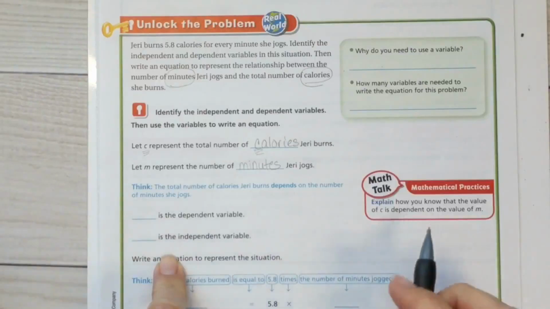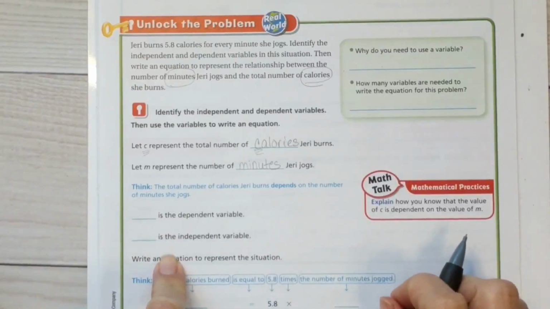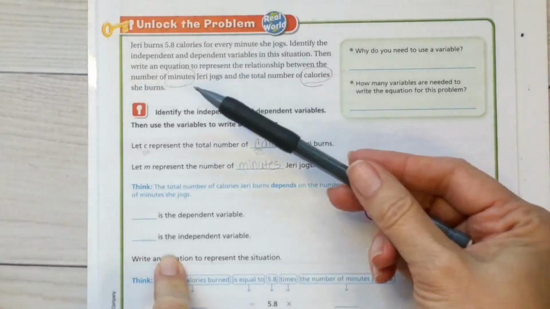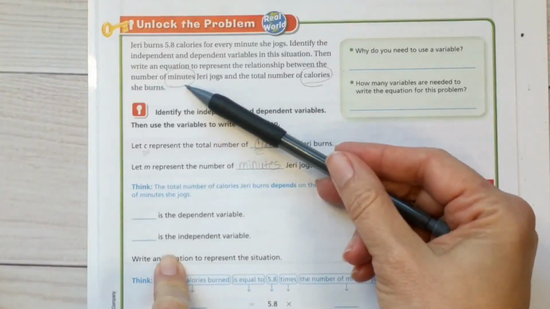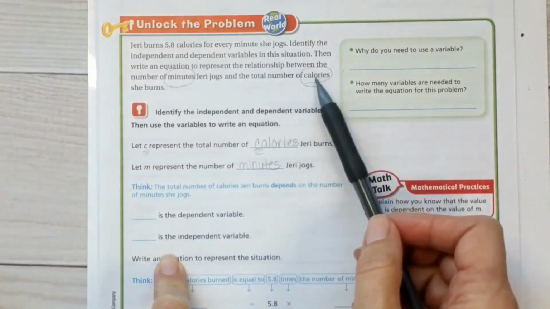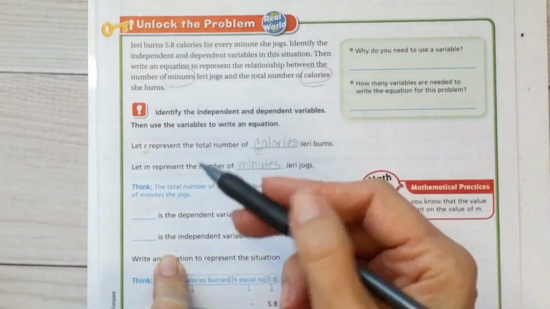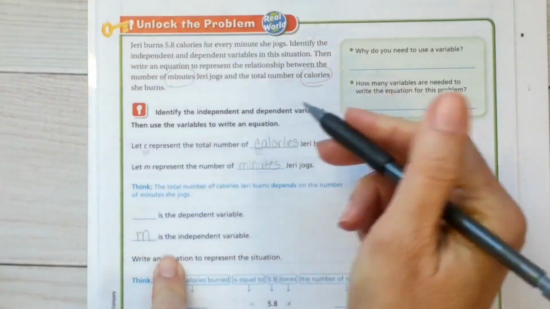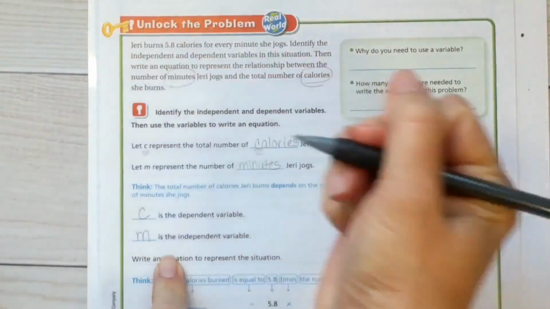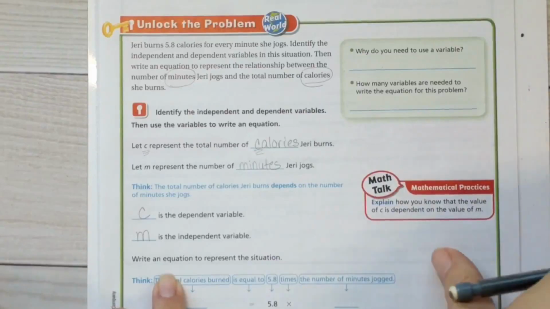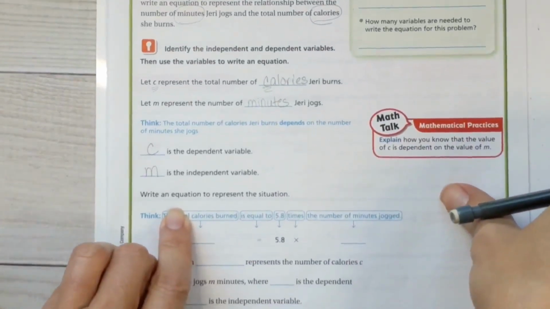Now think about that for a second. Which variable is influencing or controlling the other one? The one that's in control is how many minutes she's running, because the more minutes she runs, the more calories she's going to burn. Therefore, minutes is your independent variable. Calories depends on how many minutes she's running. Write an equation to represent this situation.